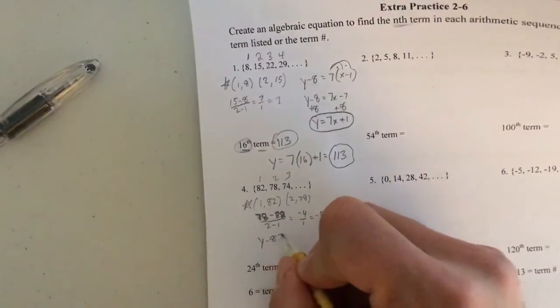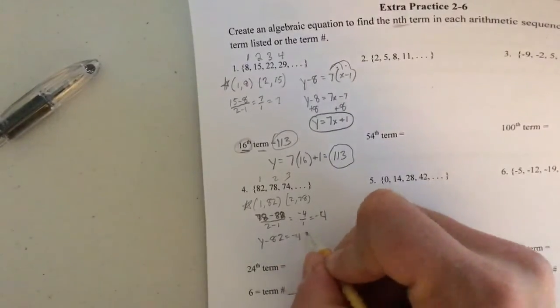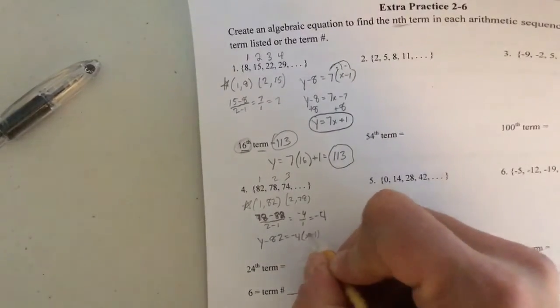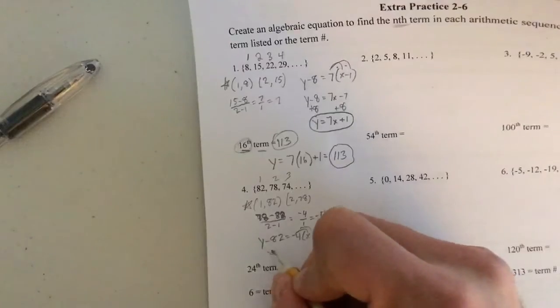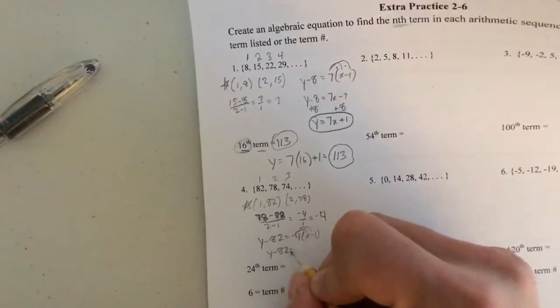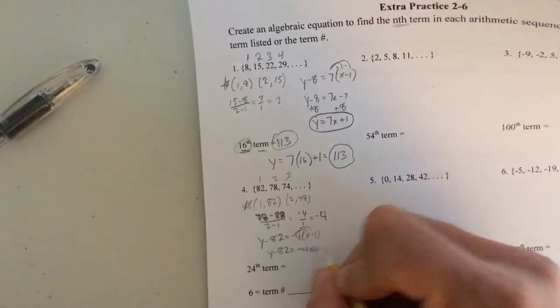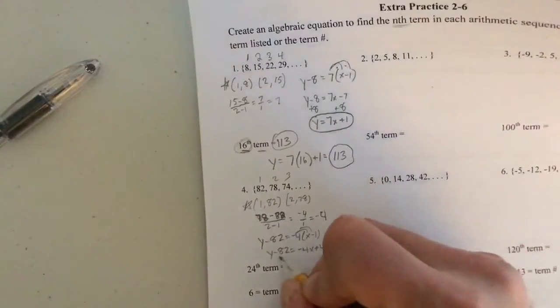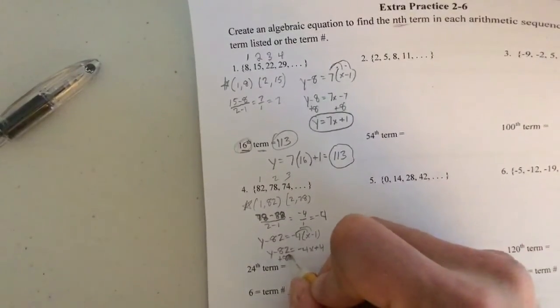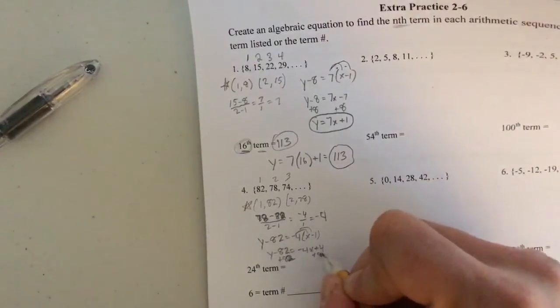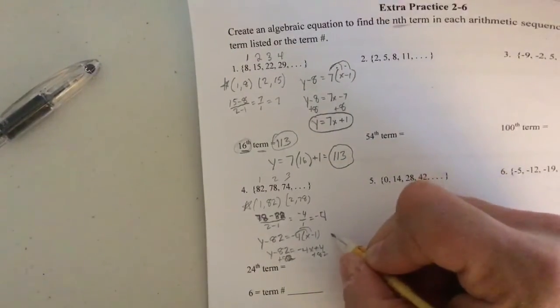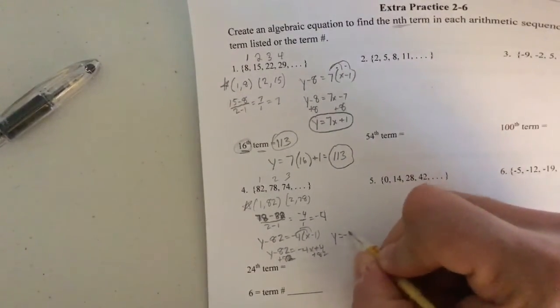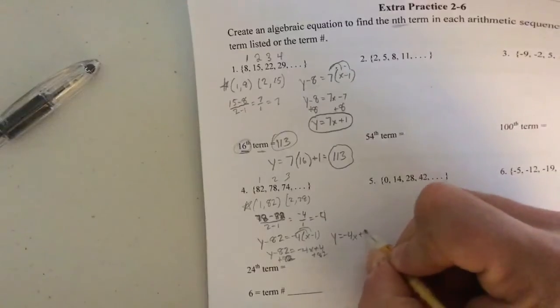Now I'm going to go with my first point. y minus 82 equals negative 4, x minus 1. I'm going to distribute that negative 4. So y minus 82 equals negative 4x plus 4. And then I'm going to add 82 to both sides. When I do that, I get y equals negative 4x plus 86.